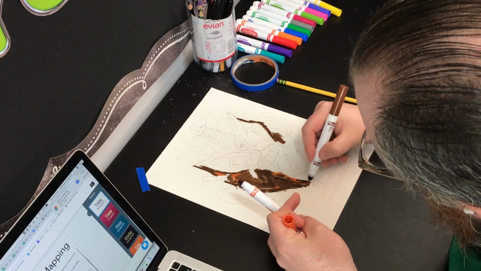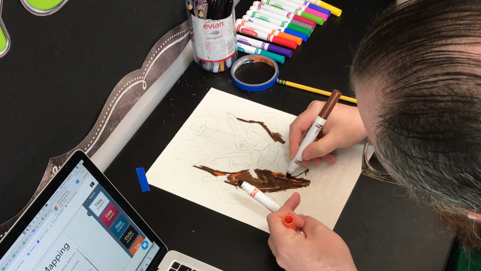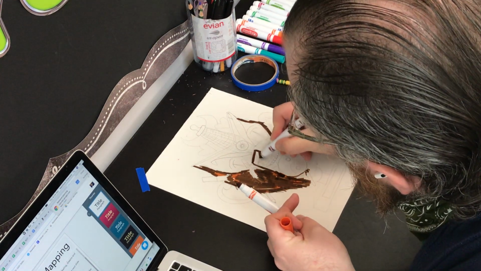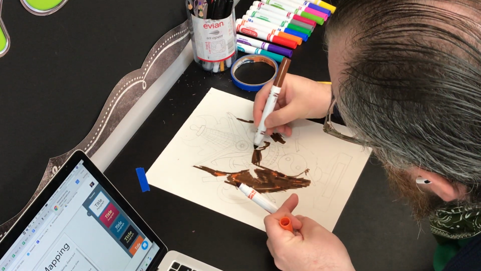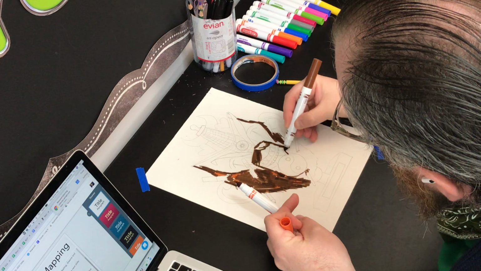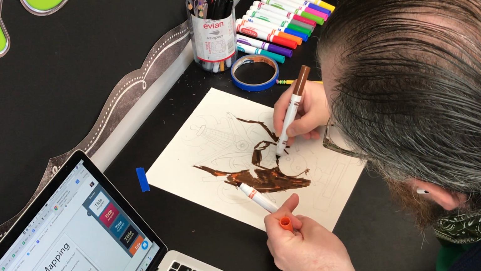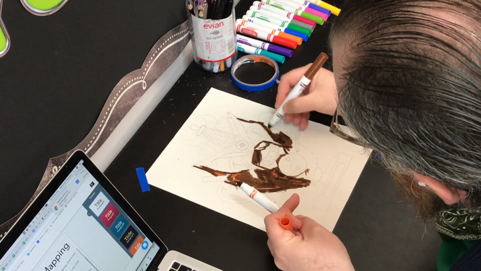I have a pretty unkempt beard, if you haven't noticed. Alright, so again, I'm moving super quick. I'm not really thinking, I'm just letting the colors guide the self-identity map that I'm creating here.